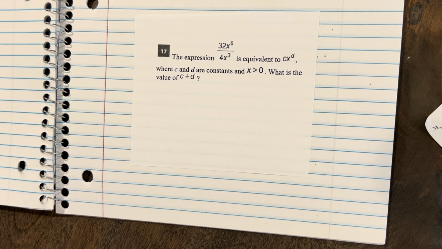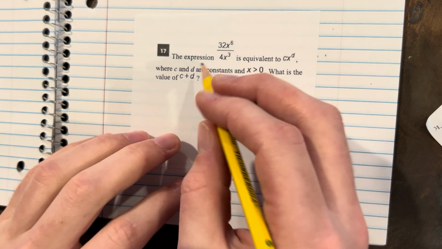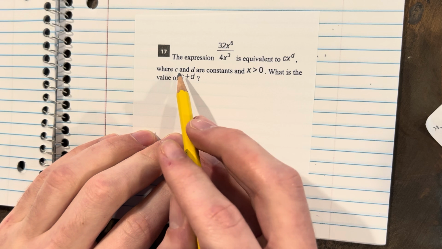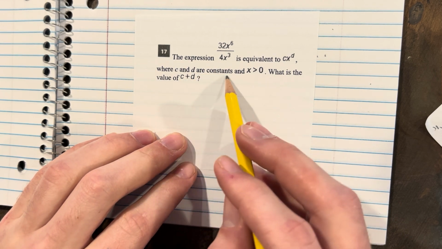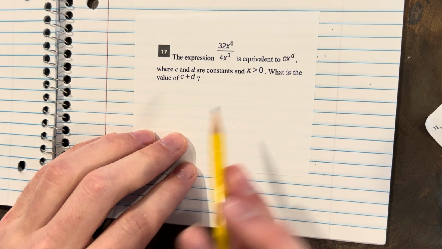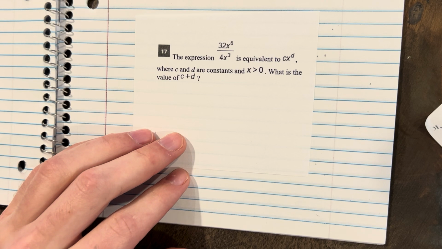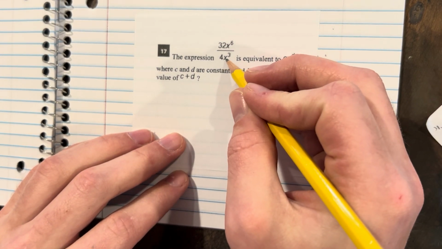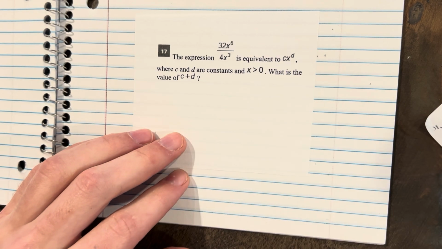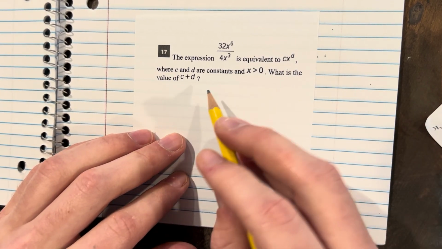Problem 17. At first, this one looks really complicated, but anytime a problem looks complicated, let's see what we can do to work with it, okay? So we have the expression 32x to the 6th power all over 4x cubed is equivalent to cx^d. So let's just see if we can write out what it's saying, okay? Note that c and d are constants, which means that they do not change. They're not variable. There's some constant number. It could be like -2, it could be 3, whatever it is, it's going to stay that way. And x is always positive. That's important because if x could be a negative number, that'd mean this numerator or this denominator could be negative. It might change things up.